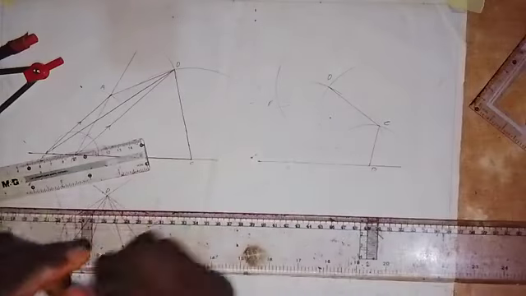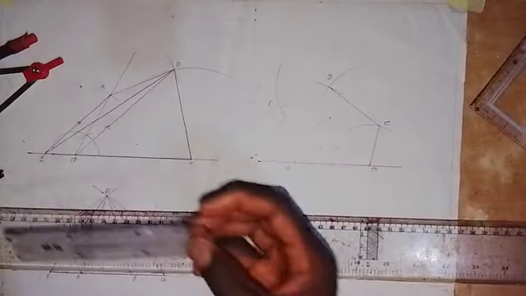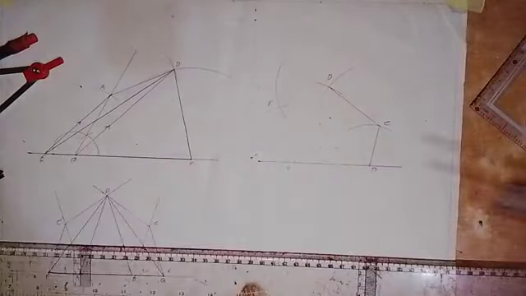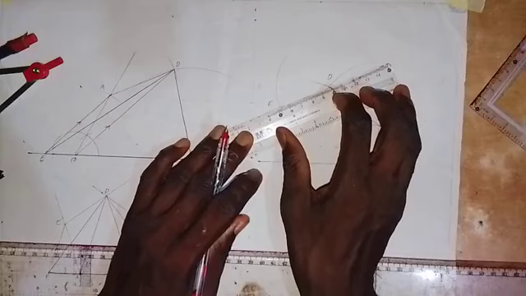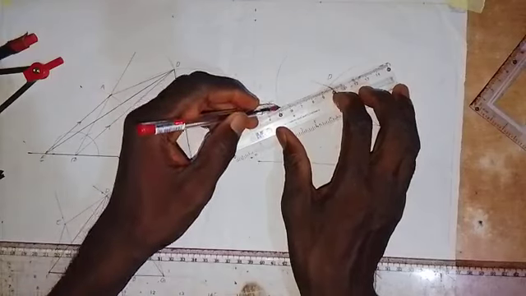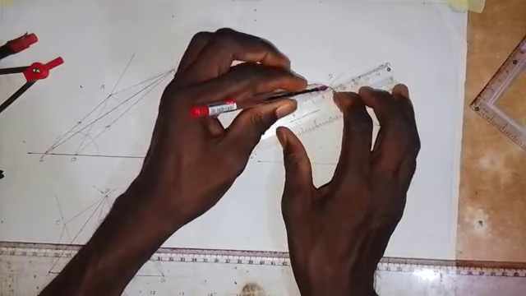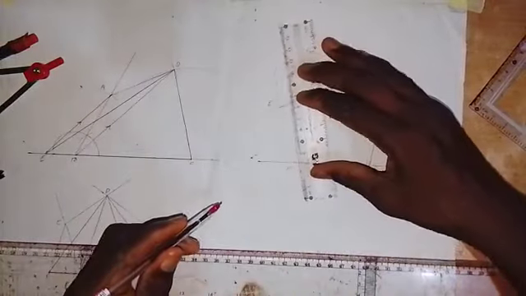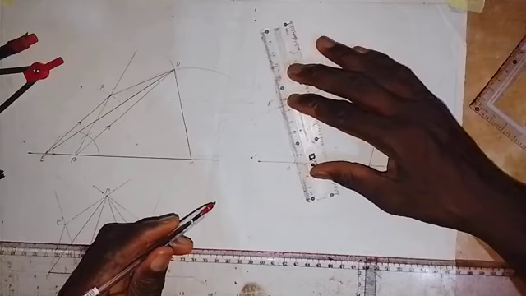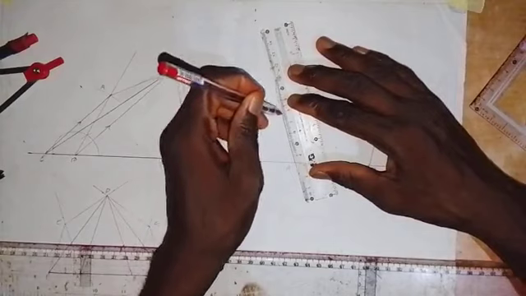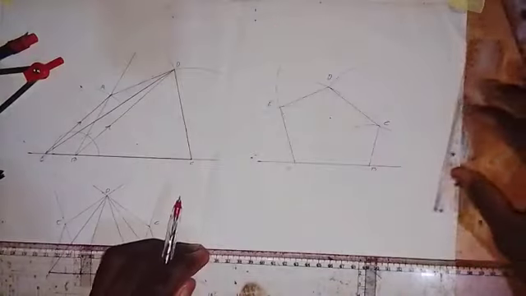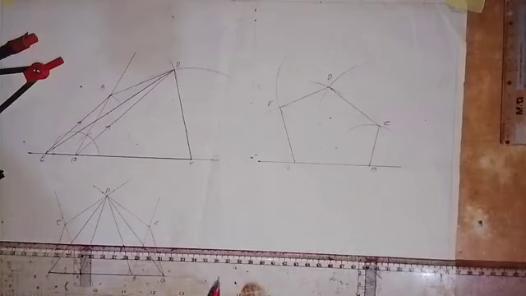So you can see how simple it is to construct a pentagon with this information given to us. We are going to join point D and E together with a straight line to get side DE of the pentagon. Then we join point A and E together to get side AE of the pentagon. So we have constructed a pentagon like this. You can see how simple it is to draw the pentagon.